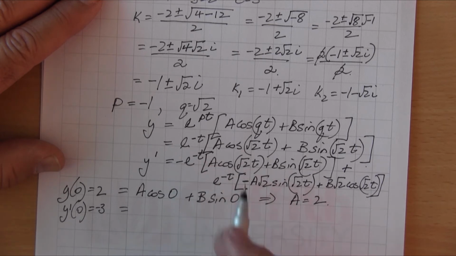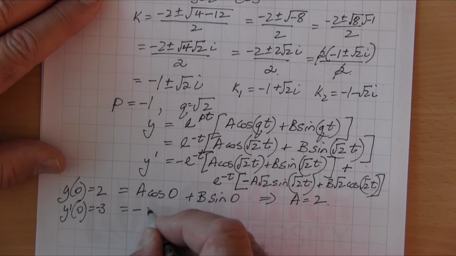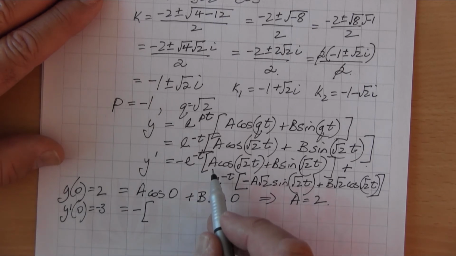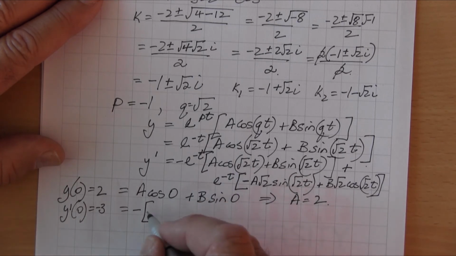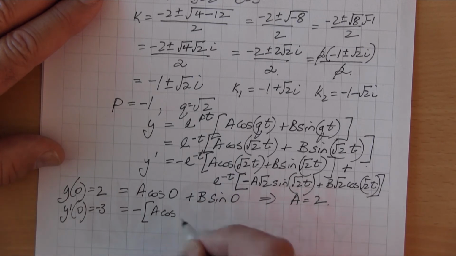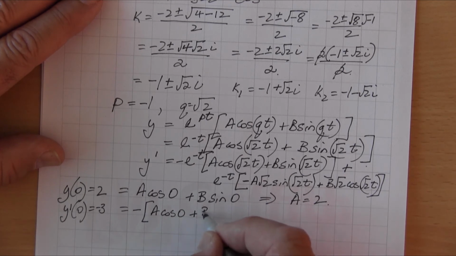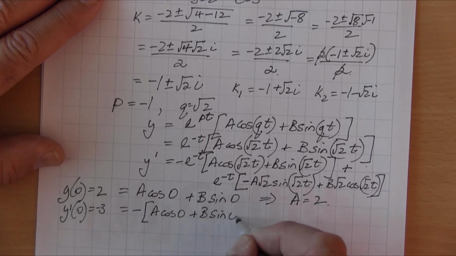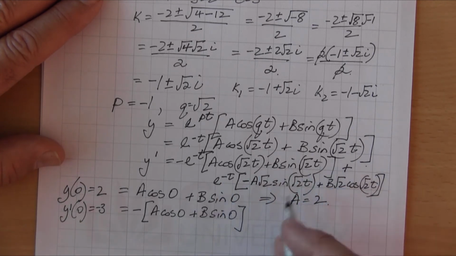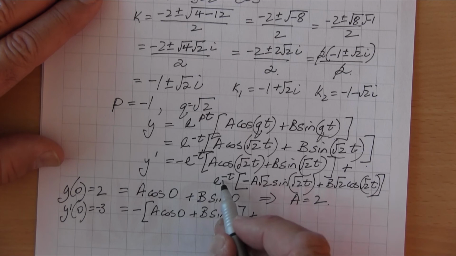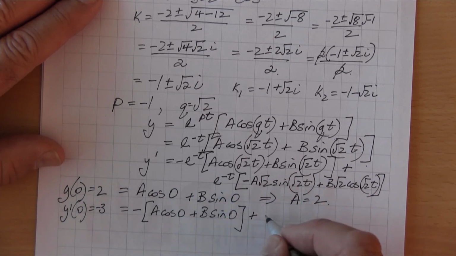So that'll be equal to negative 1 outside of a cos 0 plus b sine 0. So that's the first bracket, plus e to the power of 0 is 1, so there'll be plus 1 outside.